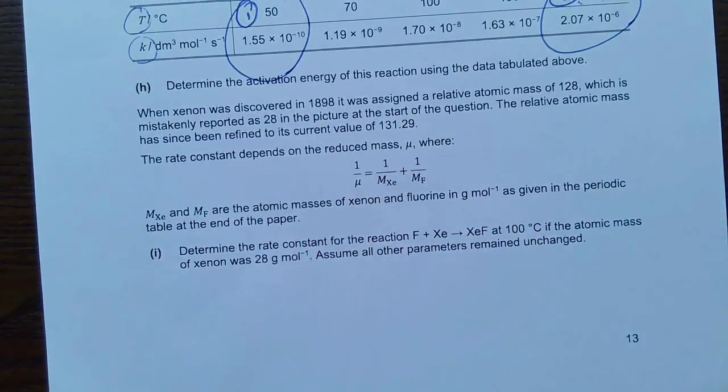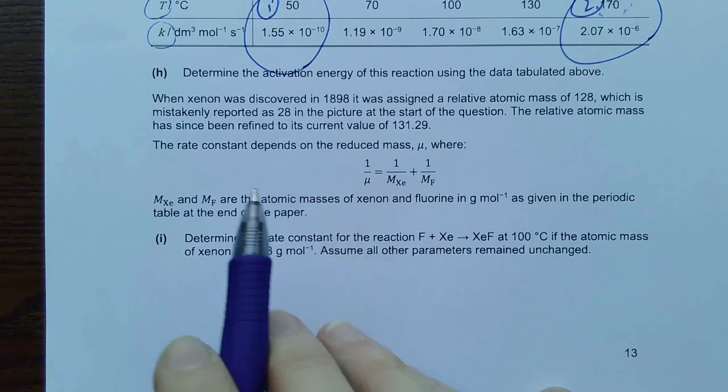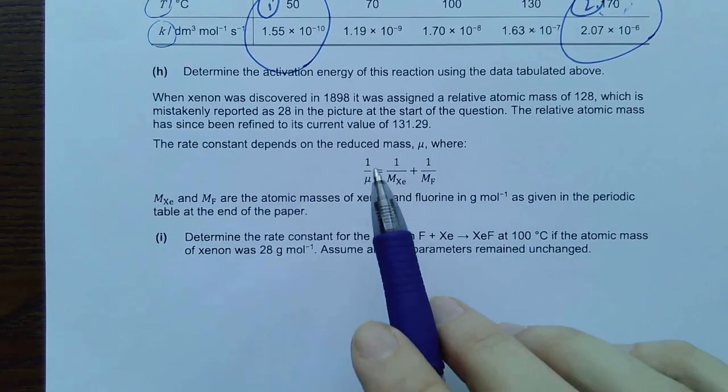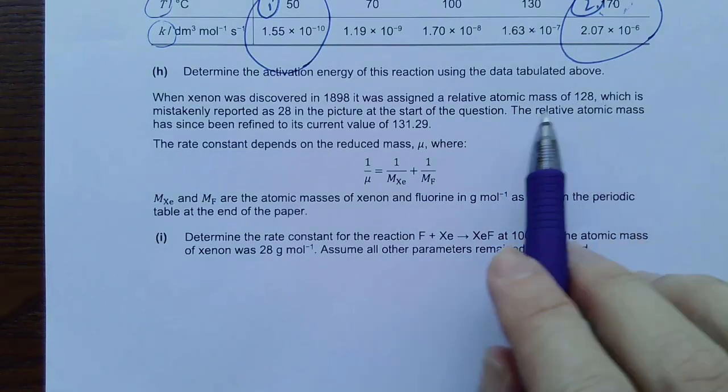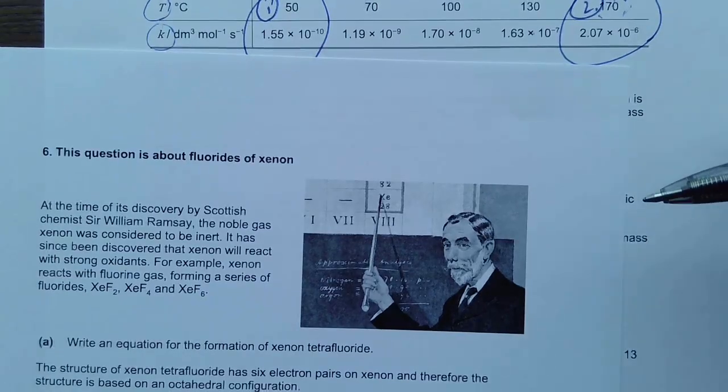Which is just a really bizarre question. It's a really nice question, but it just seems like they wanted it. I think maybe someone had come up with this idea of a reduced mass question and really wanted to ask it, or they were like, can we add 2 more marks somewhere? But anyway, it says the xenon has a relative mass of 128, which is mistakenly reported as 28 in the picture. So this is the picture they've got here.